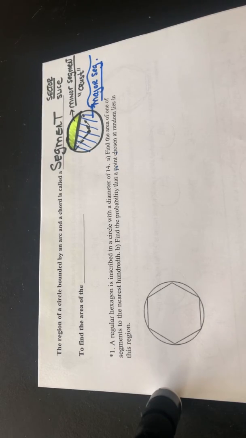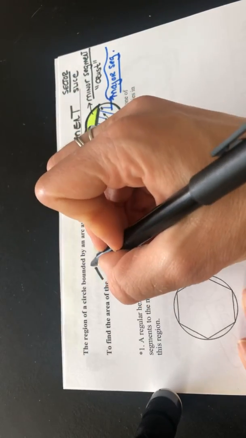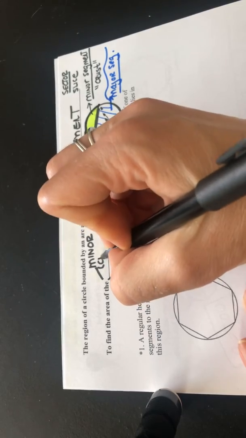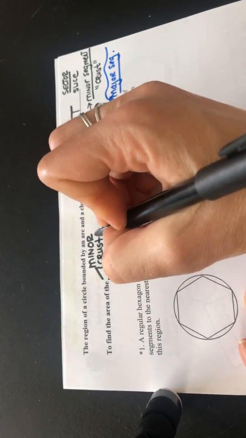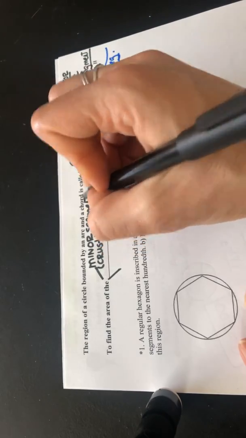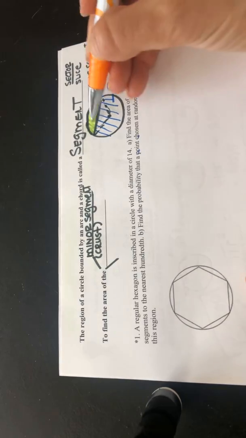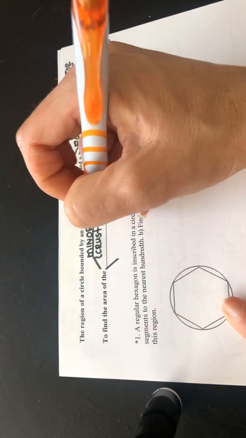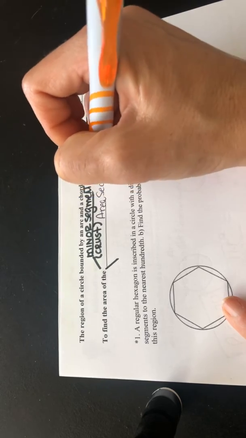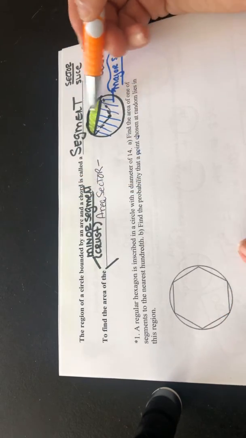Okay, so how do you find the area? Well, you have 2 areas as we just discussed. One is called the minor, or again, your crust. If I ask you to find your minor segment, here's what you would do. Think about, how can I find this? You're going to find the area of the sector, the whole slice of pizza.